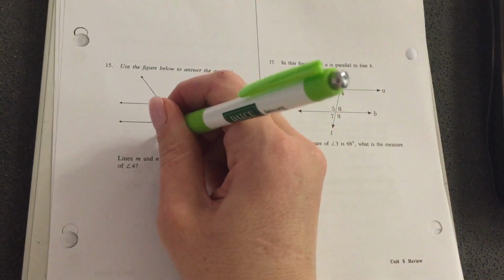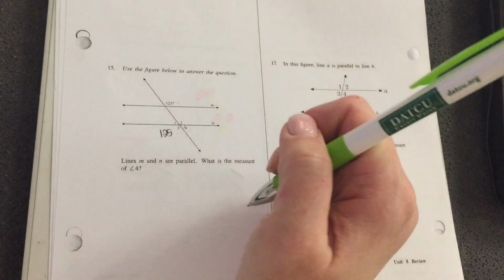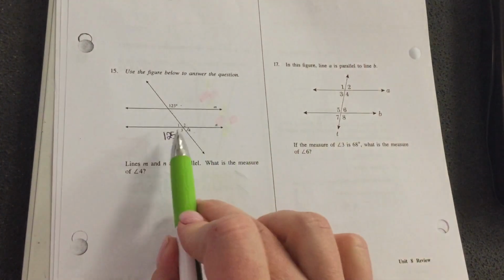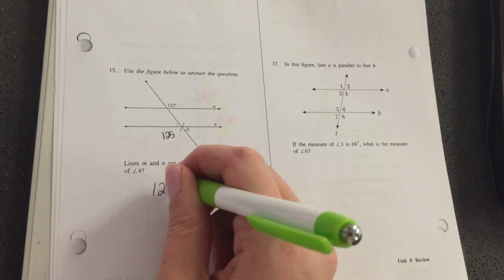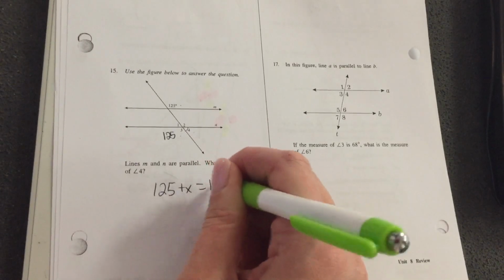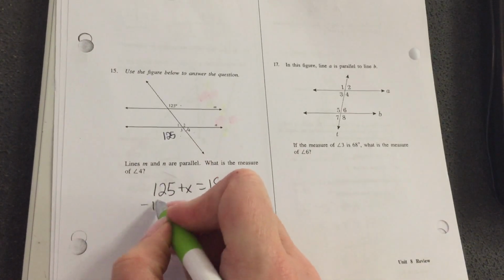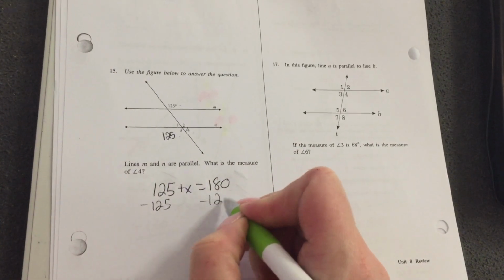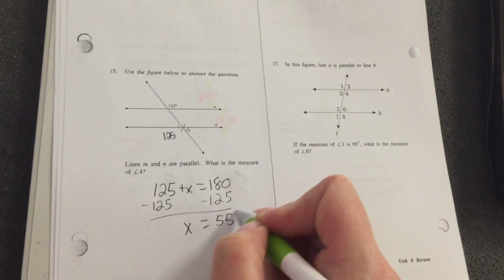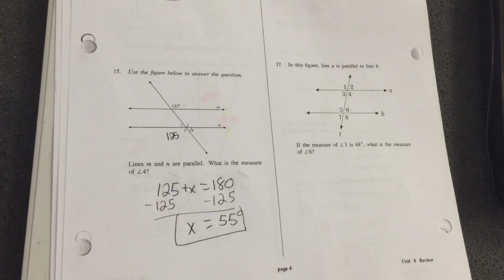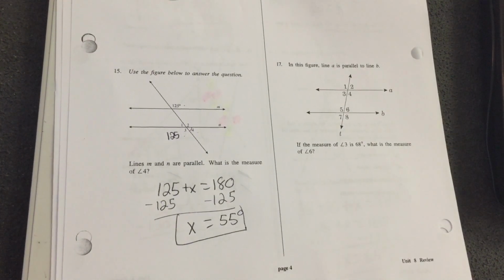So we're going to put 125 right there. Okay? Now, angle 3 and 4 are supplementary angles. So we're going to take 125 plus x equals 180, minus 125 from both sides, x equals 55 degrees. So the measure of angle 4 is 55 degrees.